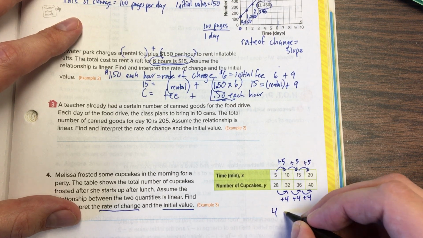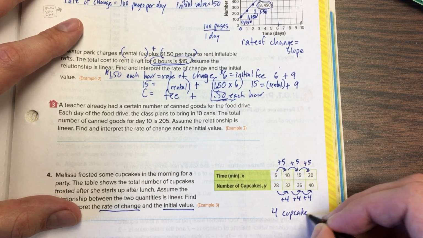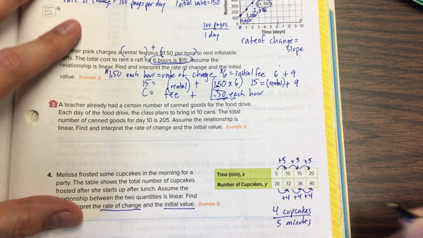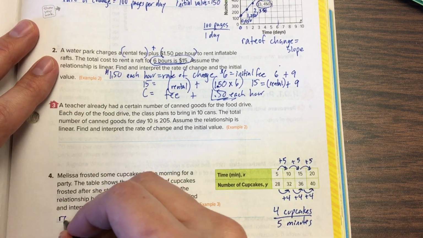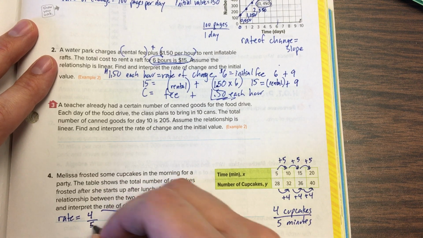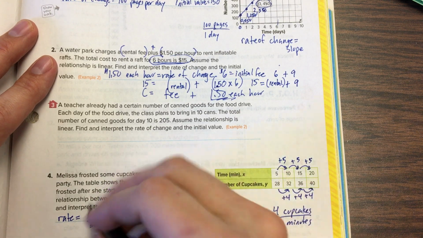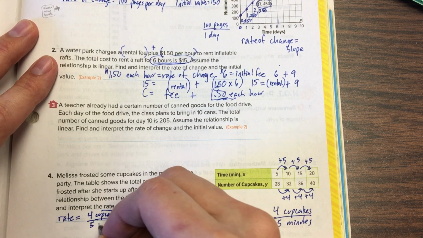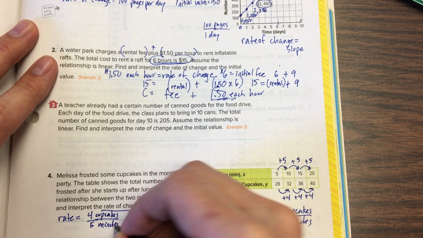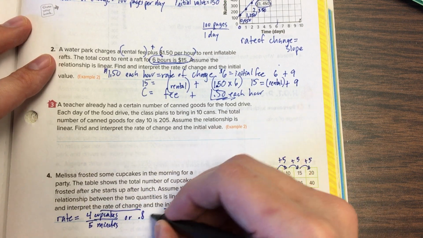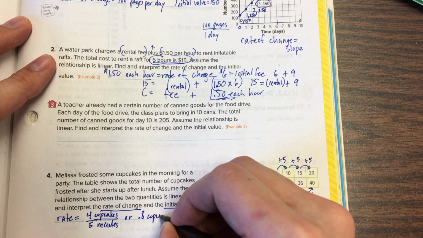So she can do 4 cupcakes every 5 minutes. Sorry, these bells are all over the place. And so her rate is 4/5. 4 cupcakes every 5 minutes. Or you could make that into a decimal if you wanted to. You can make that 0.8 because 4/5 is 0.8 cupcakes each minute.